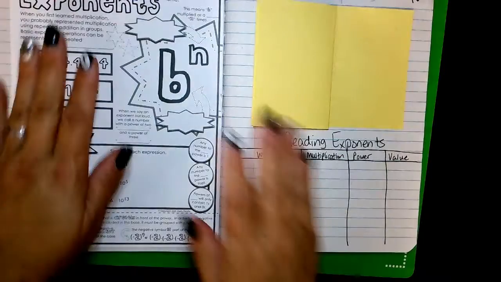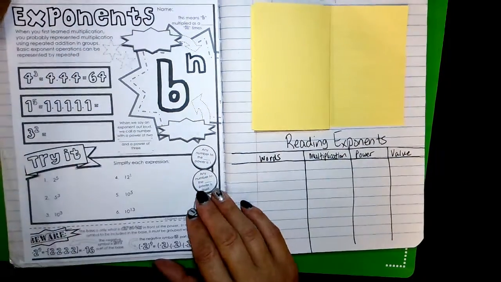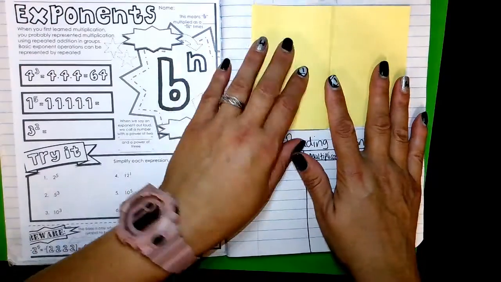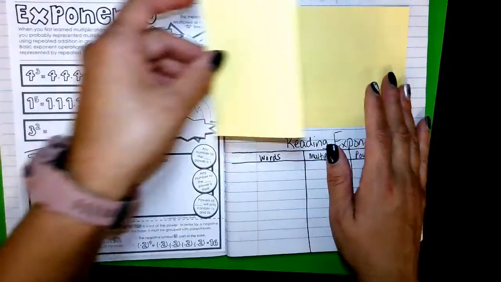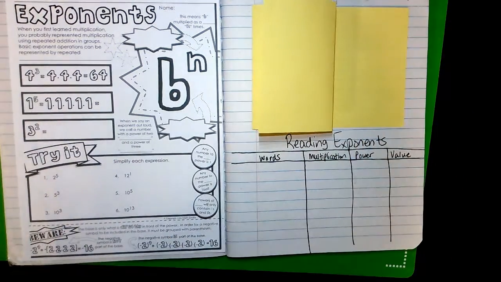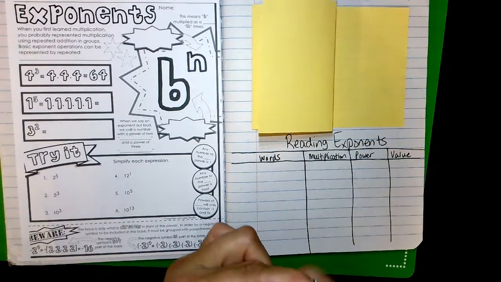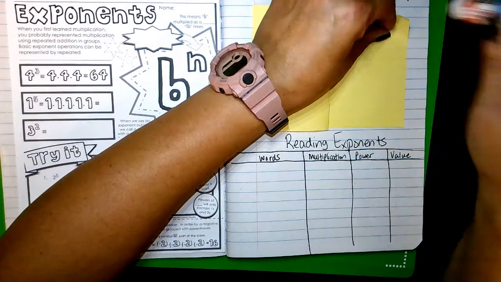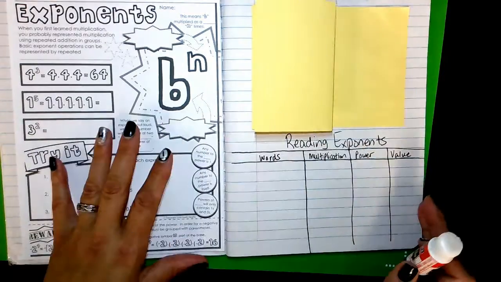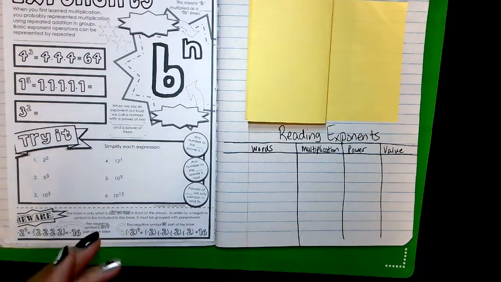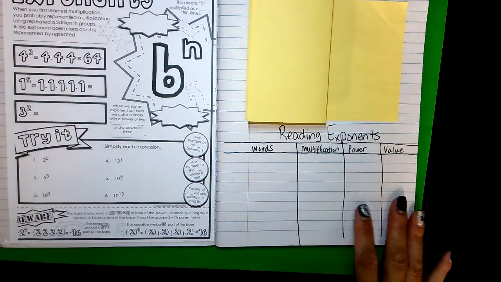So now I have glued in, and I did choose glue today, my exponents doodle sheet and my blank yellow piece of paper that's been folded like an accordion. I see a spot that I might want to touch up right there. But you're also going to notice that I have filled out a chart just down below here. And so I'd like you to pause the video and take a moment to create a chart like this.